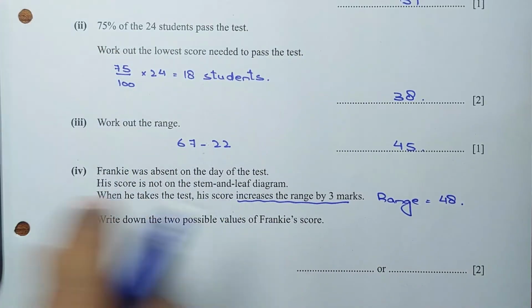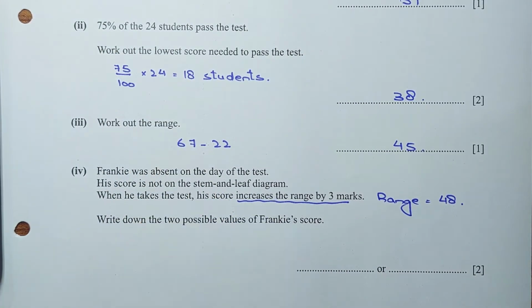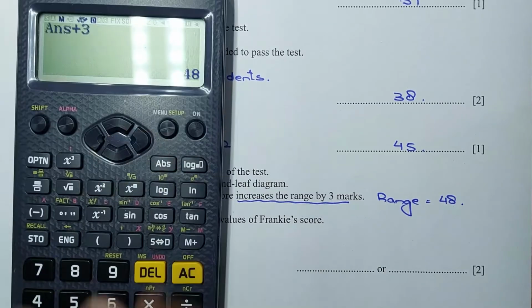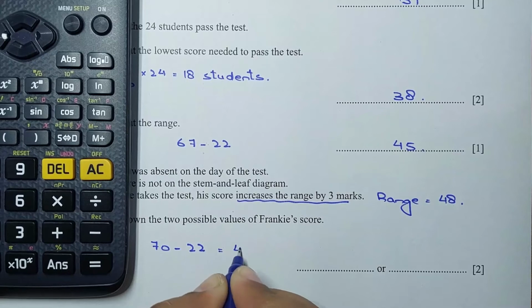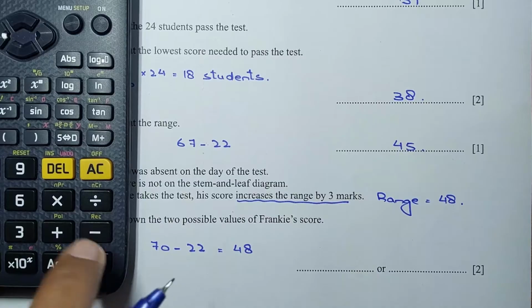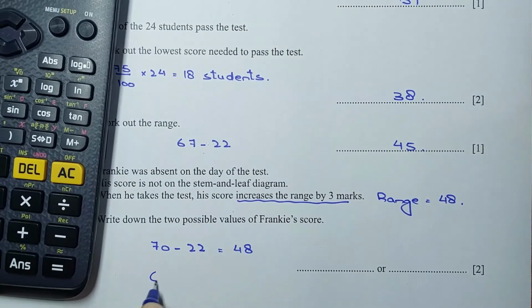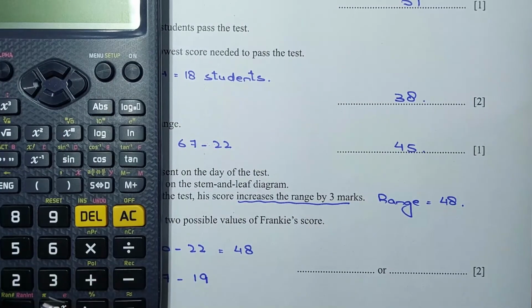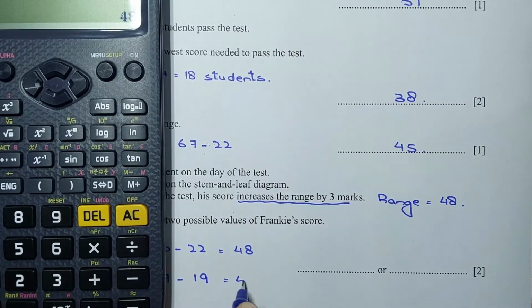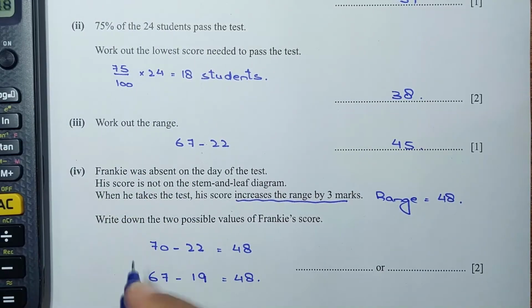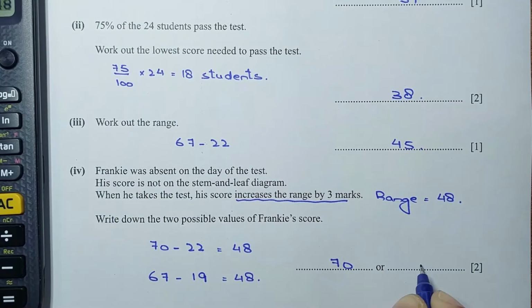Okay, how can we get 48? Okay, so we can say from 70, if we take away 22, 70 subtract 22 is 48, right? Or from 22 subtract 3, we can say 67 take away 19. Yes, 67 subtract 19 is also 48. So the 2 possible values are 70, or we can say 19.